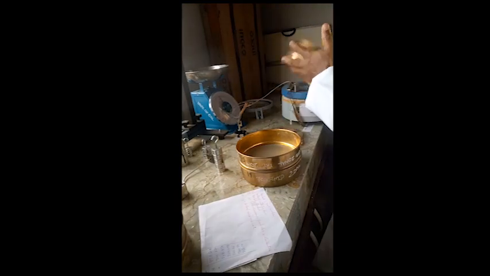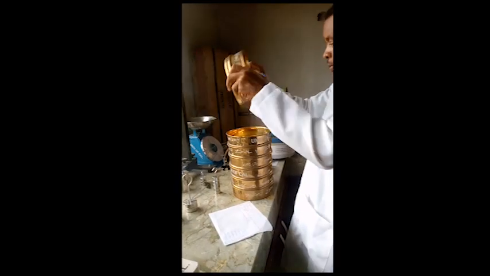Next to the finest is next. We arrange it. Then we now get the soil sample.